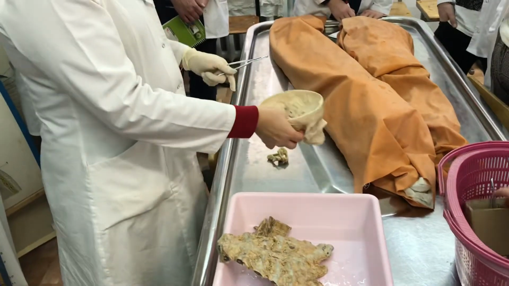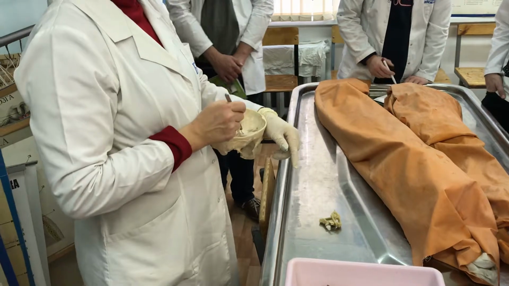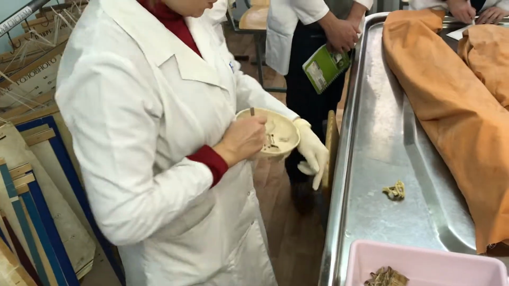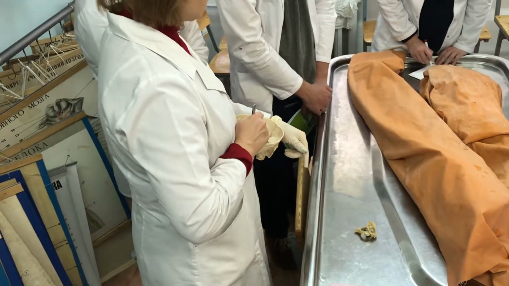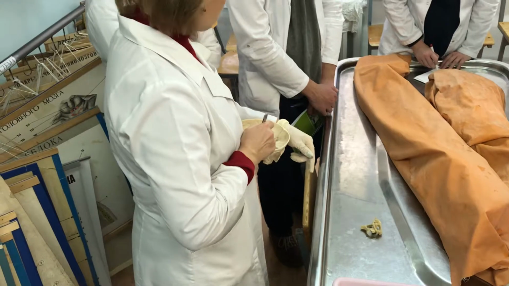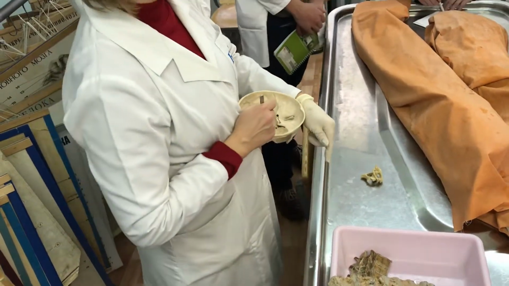Then here we have constant synchondroses: sphenopetrosal, and here petro-occipital. Constant synchondroses, sphenopetrosal, petro-occipital. These places are covered with cartilage. I'll tell you about this.